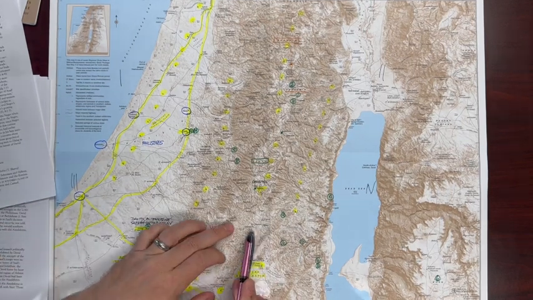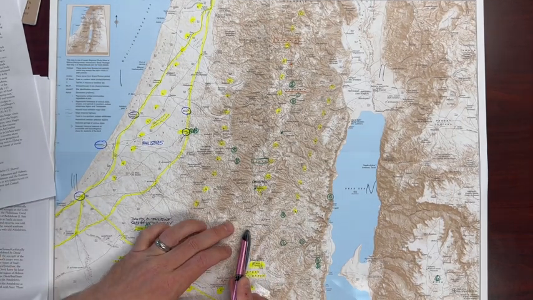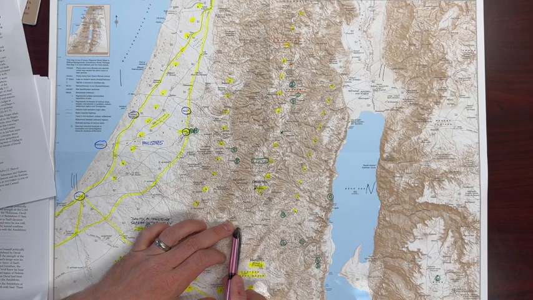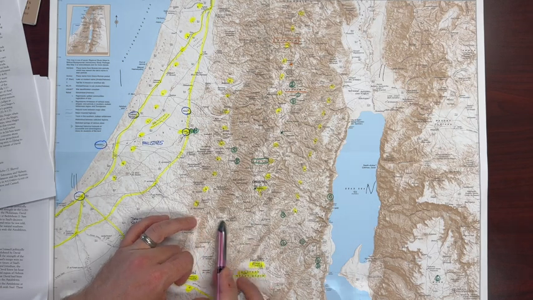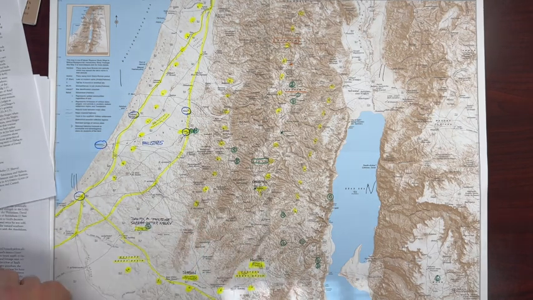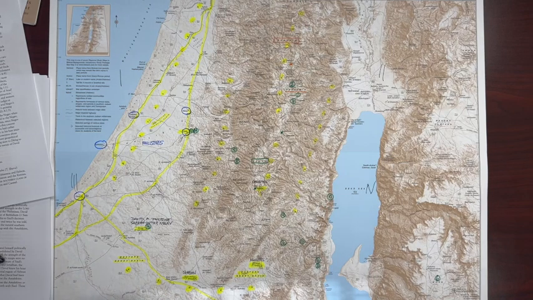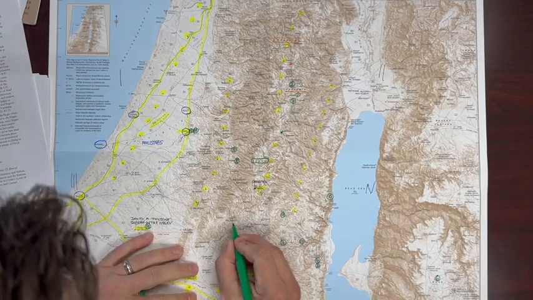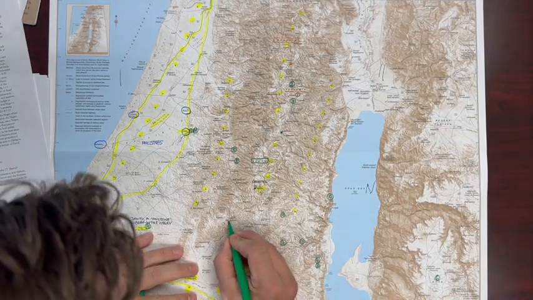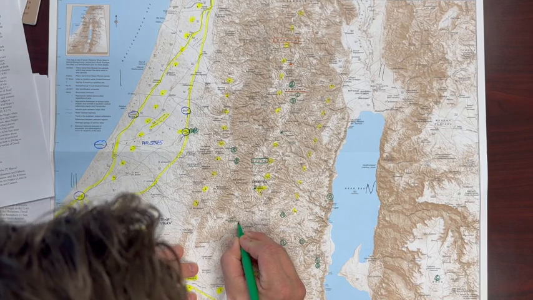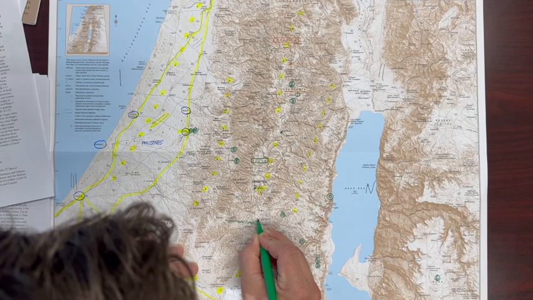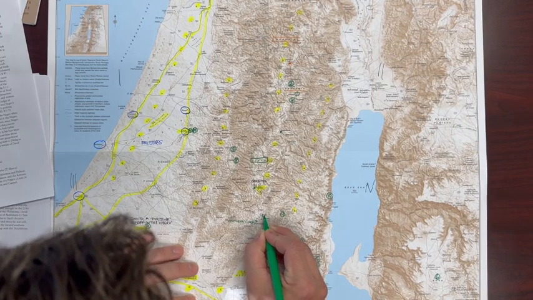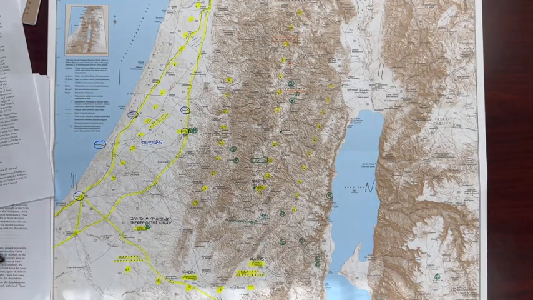There's Carmel, there's Debir, between, below, like right here, I guess. This is kind of small green cap, southern clans of Judah. Okay, it's kind of messy.